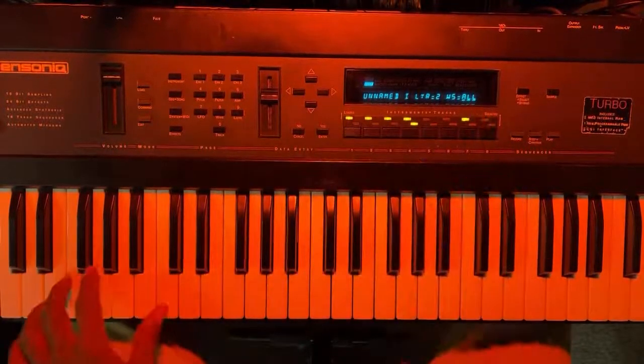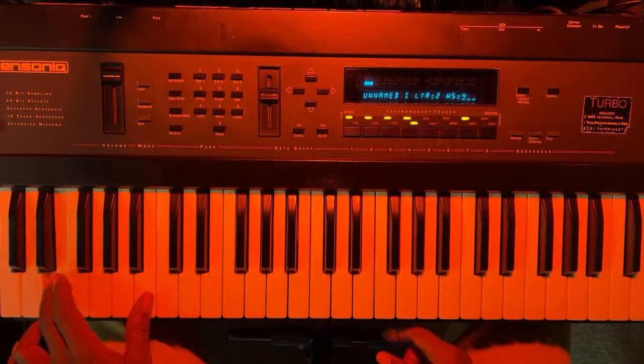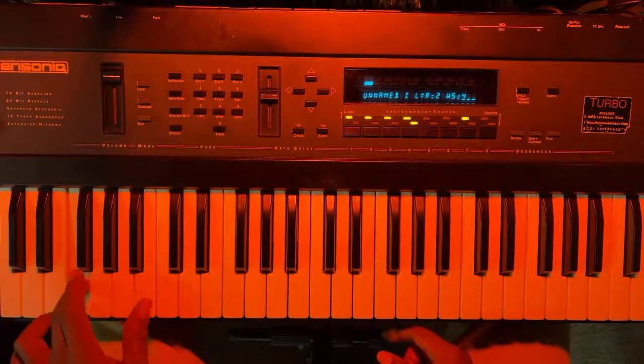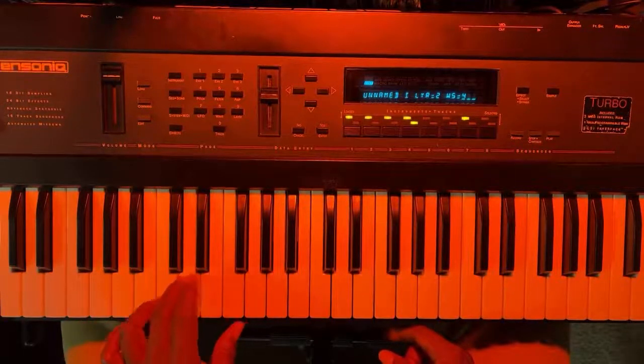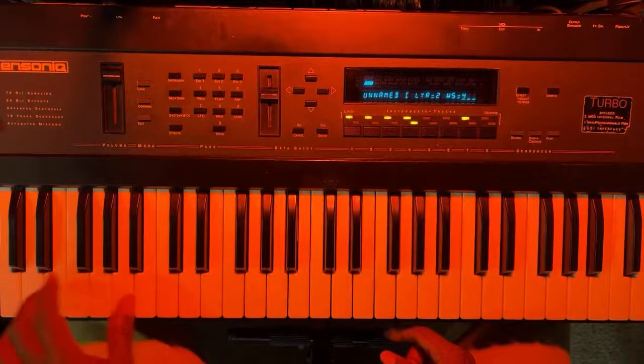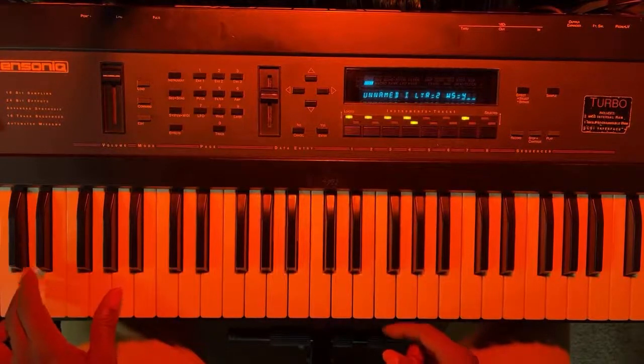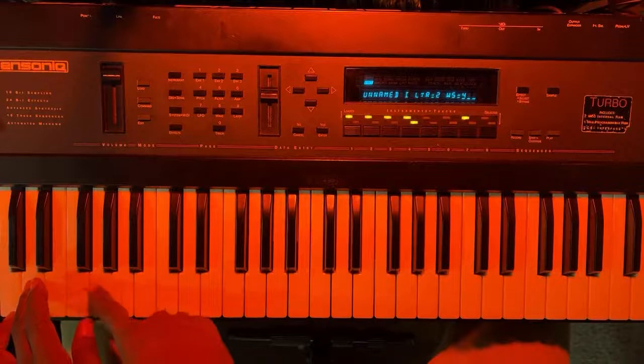So now we're going to go back down the key. You hear the phaser. You hear the phaser and the choir down here.